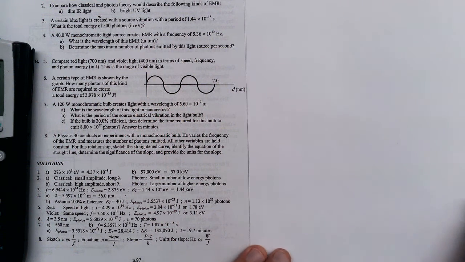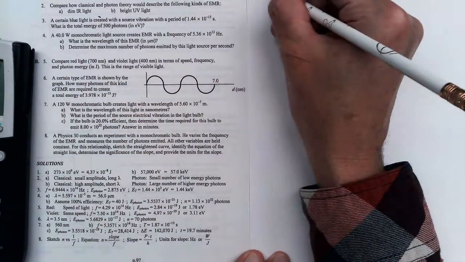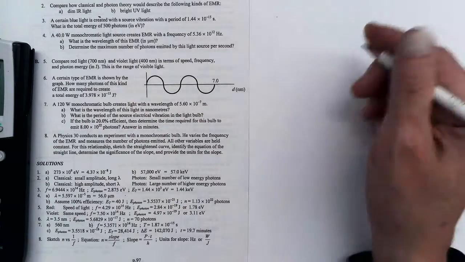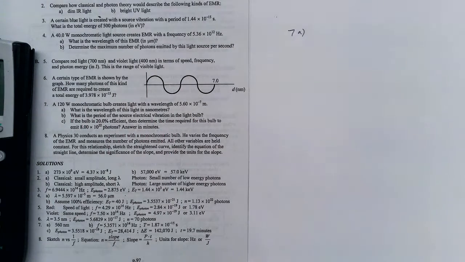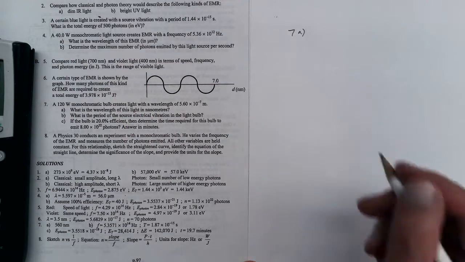Okay, Physics 30s, working on question number 7. Let's wrap this up. So we're looking at a 120 watt monochromatic bulb that creates light with a wavelength of 5.6 times 10 to the negative 7 meters. What's the wavelength of this light in nanometers?